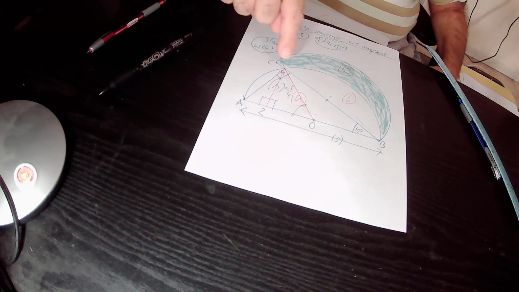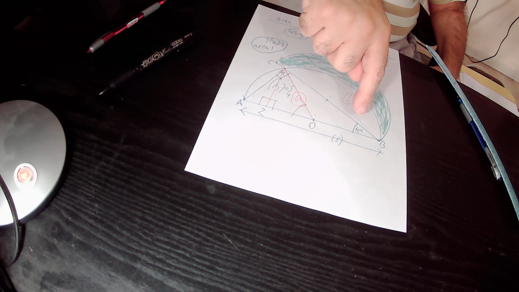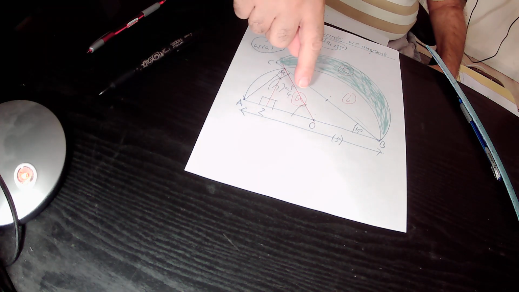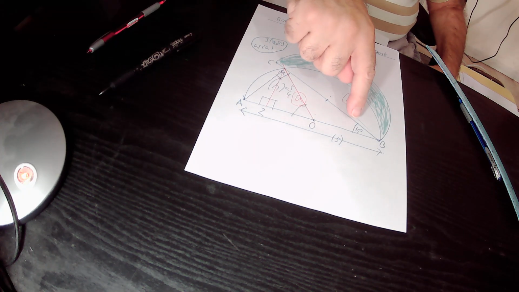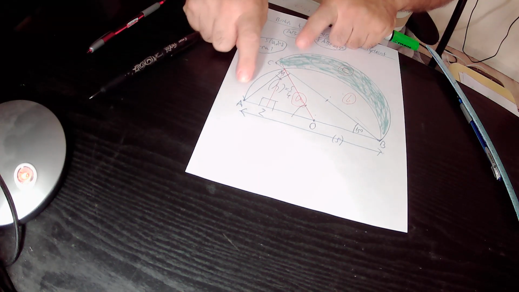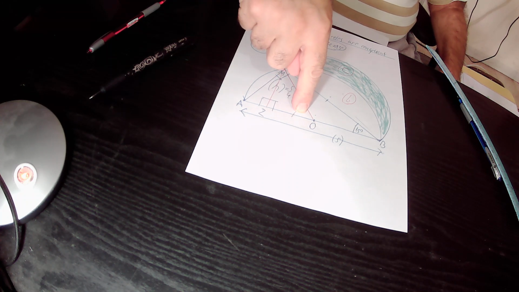The size of peripheral angle ABM is 15 degrees, and therefore the size of this center angle must be equal to 2 times 15, that is 30 degrees. So therefore, according to rule 13, the size of this center angle AOM must be equal to 30 degrees.